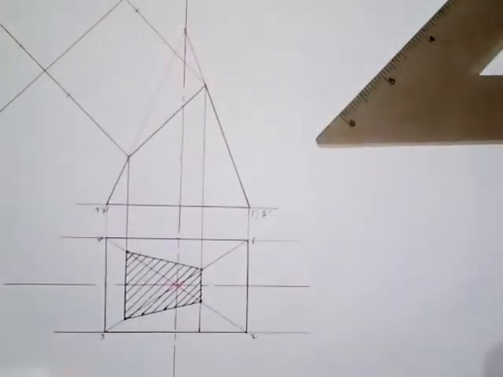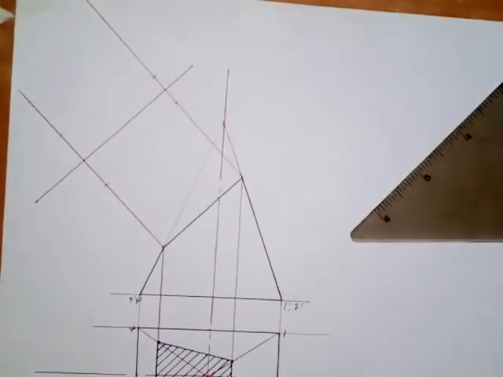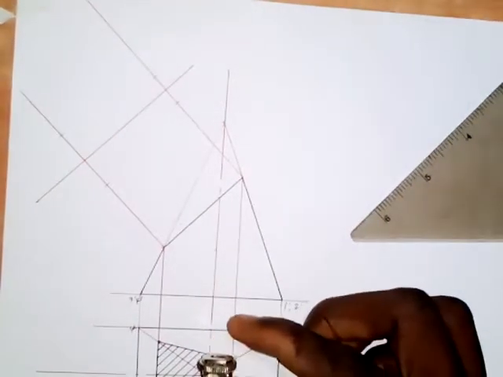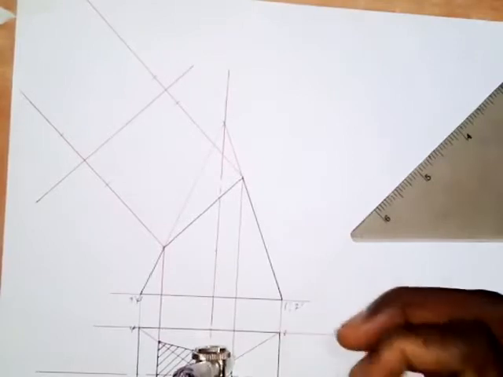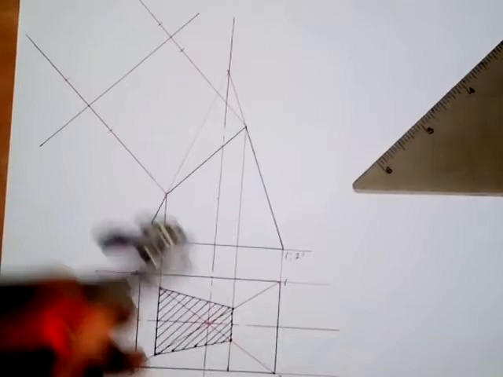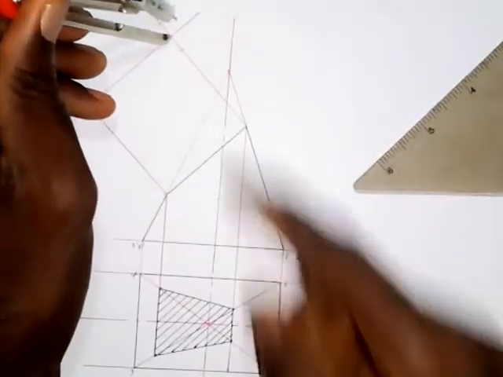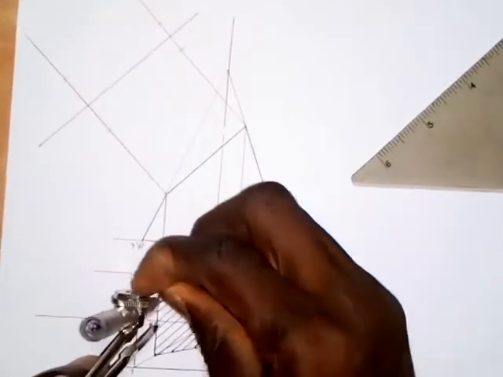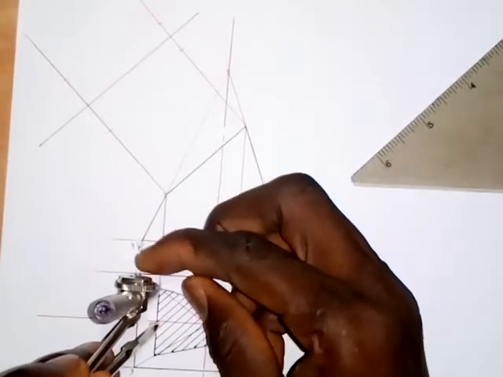What I did now, I believe you saw me when I took this distance from here to here. I took this distance for 1 and 2, and I put it at this point. So I make this arc, and I make this arc here. Then for 3 and 4, I took this distance from here to here. Now I put it at this point and make an arc here, here, and here.